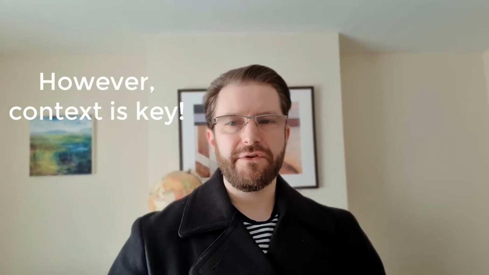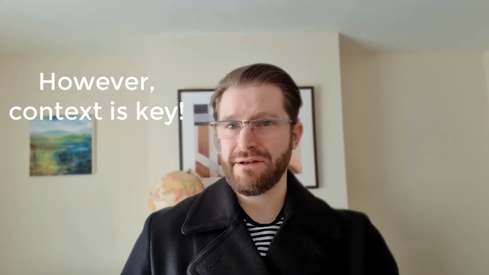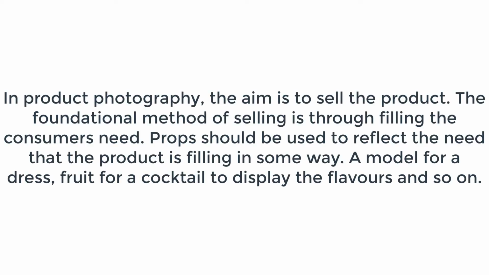So for example, if you're doing product photography for an advert and you're selling a dress, just having that on a white background isn't really going to entice them in because you're not connecting with the user intent. So for example, if you're selling a dress to a younger woman, you'd want to have a young woman wearing it as a model, or for the older woman, vice versa.